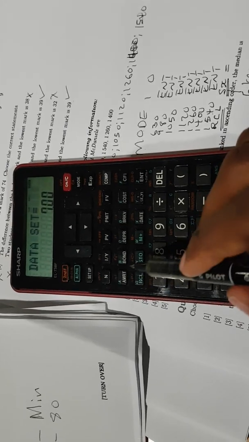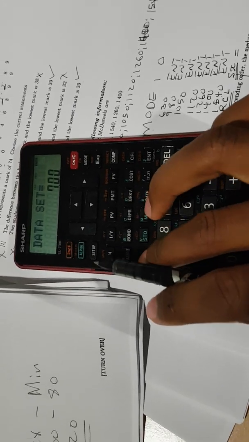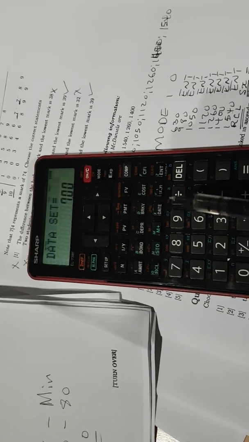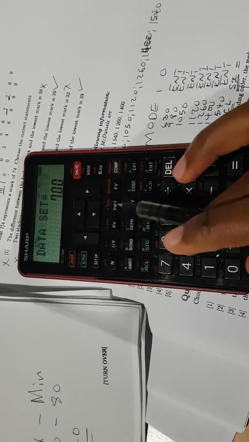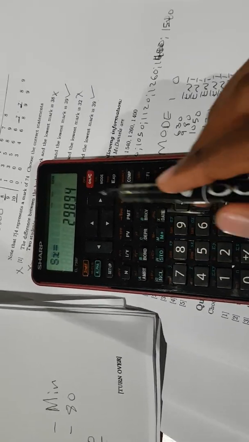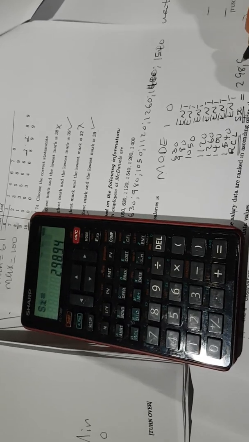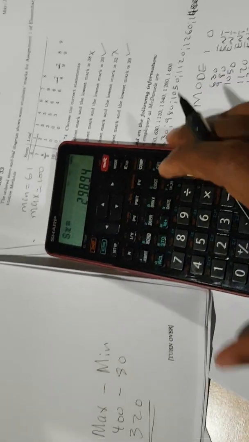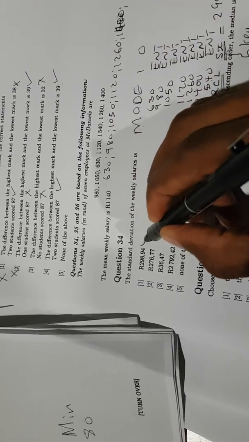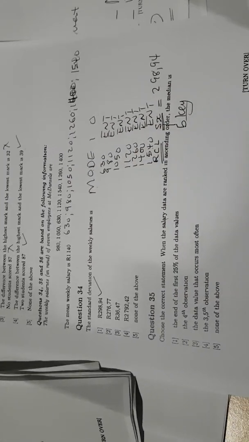So your RCL is here, you press RCL, and then sx is on key number 5. You press key number 5. So your standard deviation will be 298.94, which is option number 1. So this is how you do standard deviation.